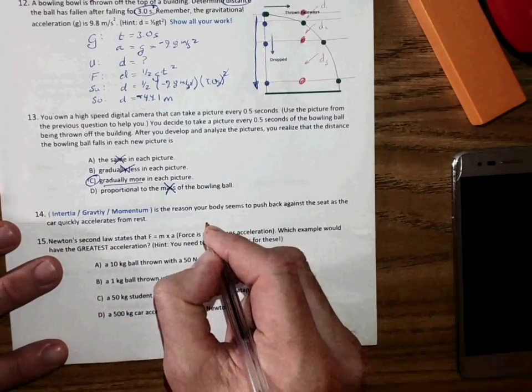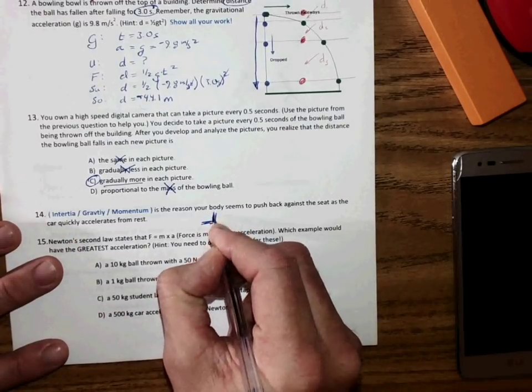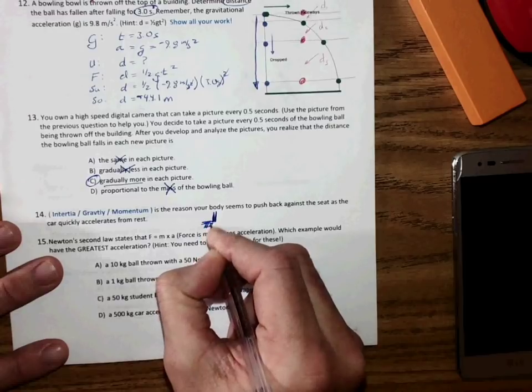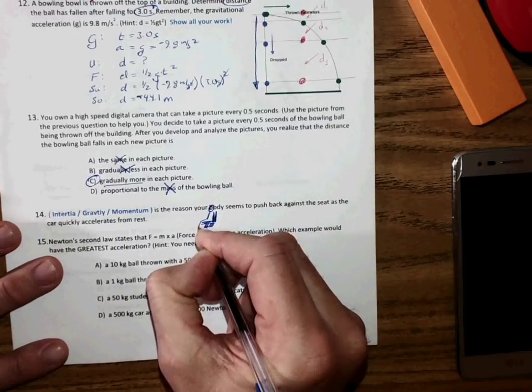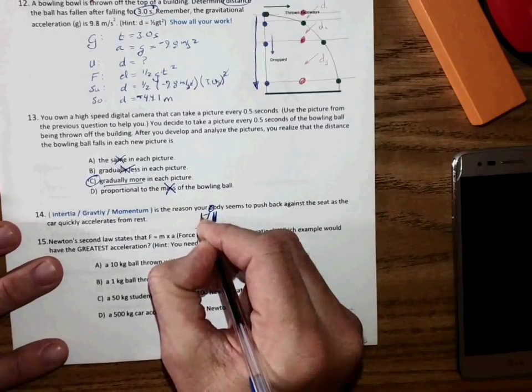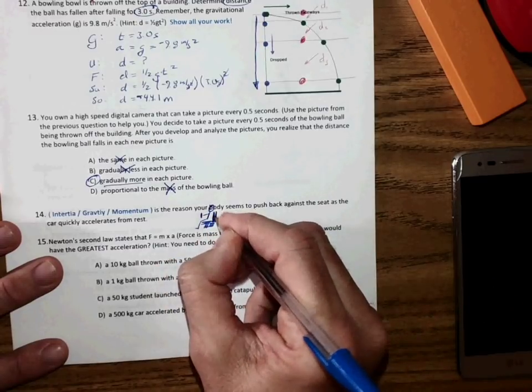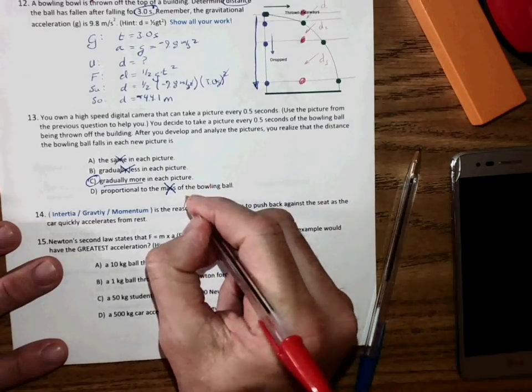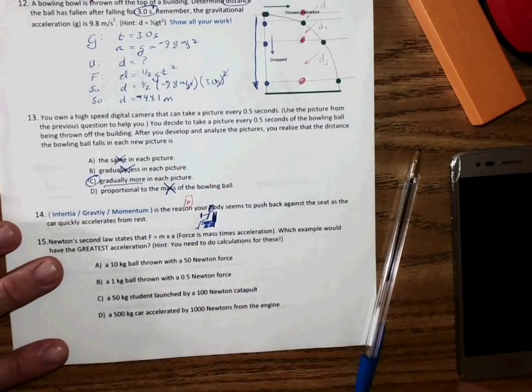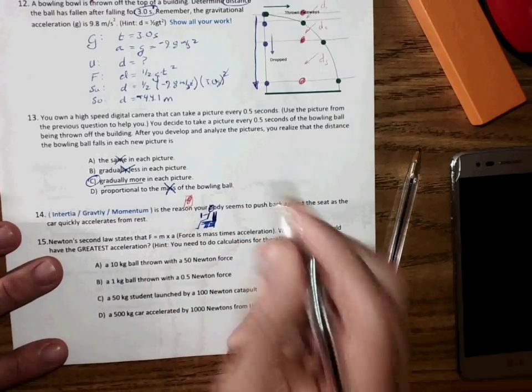14. Inertia, gravity, momentum is the reason your body seems to push back against the seat as the car quickly accelerates from rest. So, again, you may send me emails about how wonderful my artistic ability is. So here's a guy at his steering wheel, and he's just sitting there at a red light. Red's on top, so we make sure we can see it.